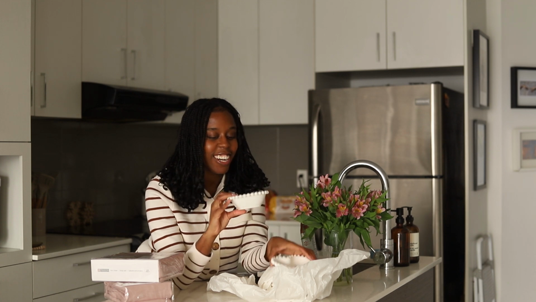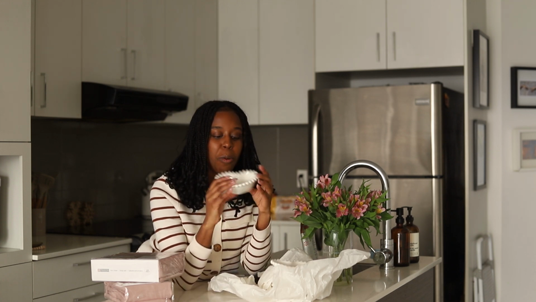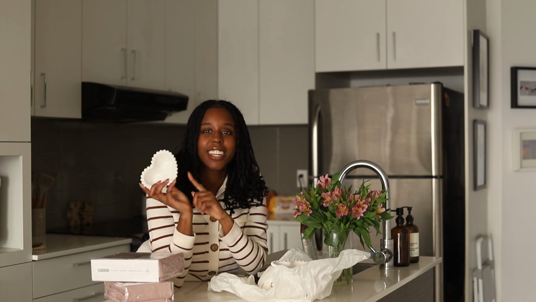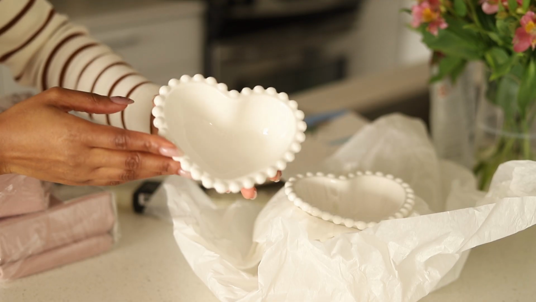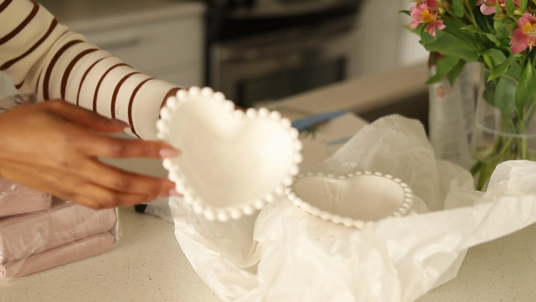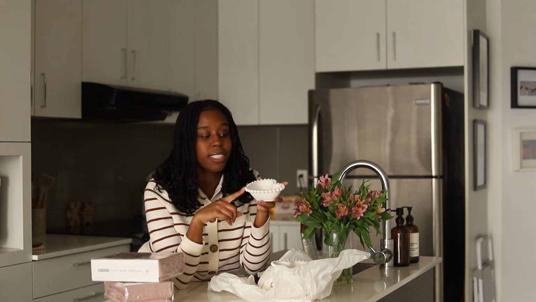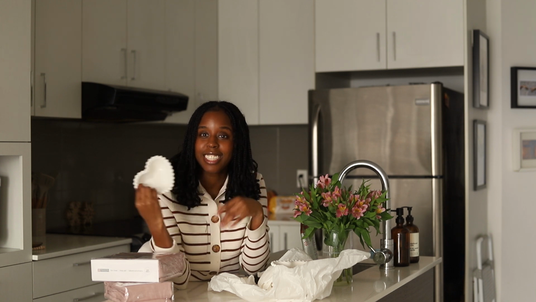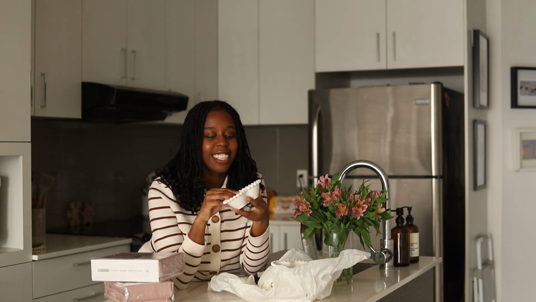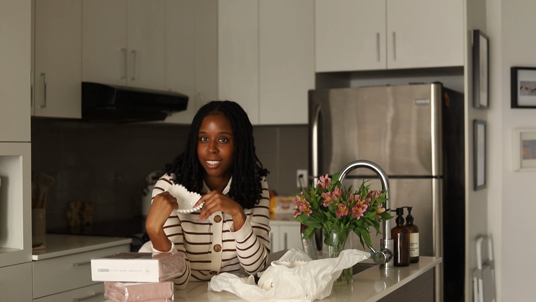Guys, I also got these gorgeous little bowls, and these are the bowls that we're going to be using to do our little craft with. So I ordered these acrylic pens that are good for ceramics on Amazon, and we're going to be using those to decorate these cute little dishes. I think that this is going to be a really fun activity for all of us to do together.